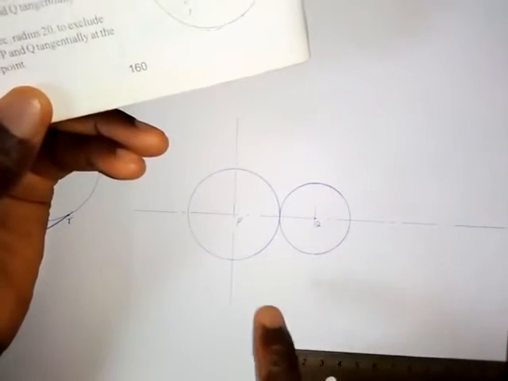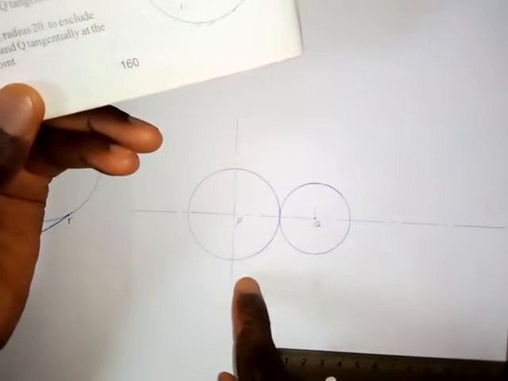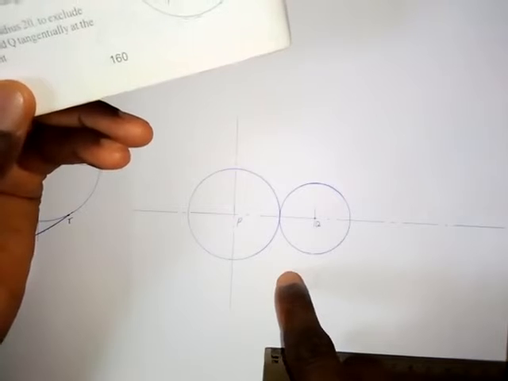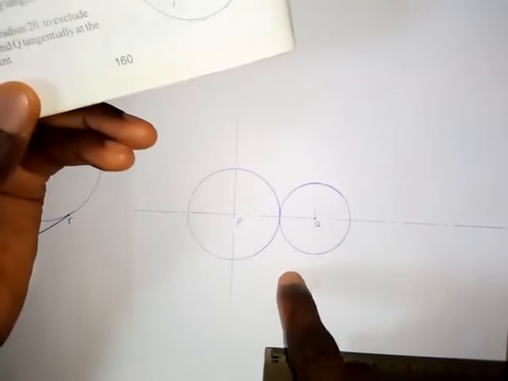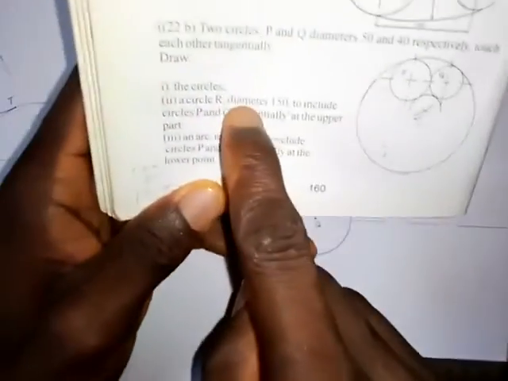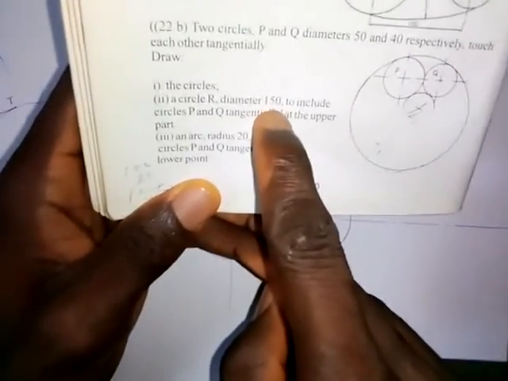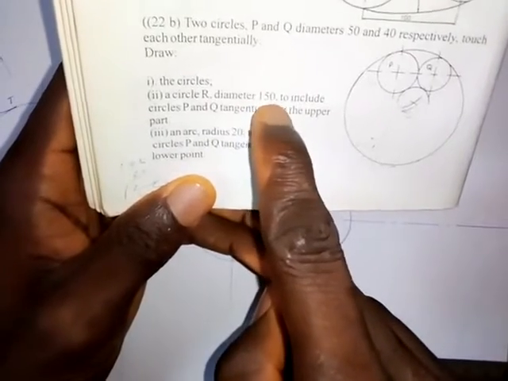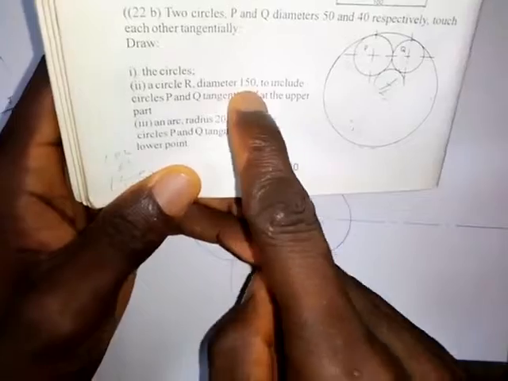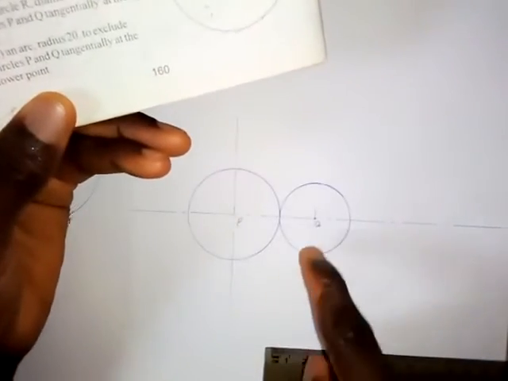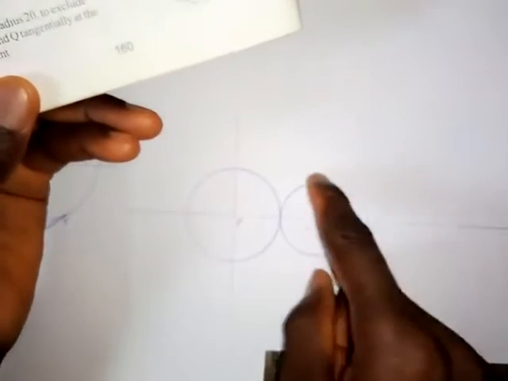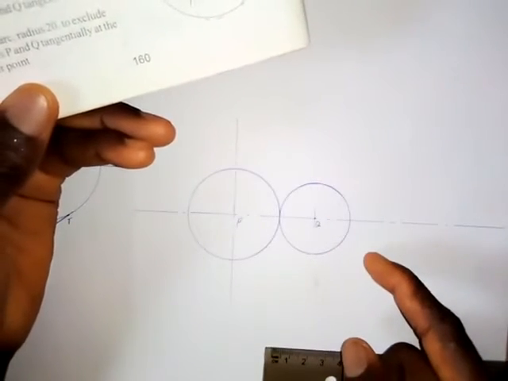So I need to locate a point down here where I put my compass. The diameter of that circle is 150, so 150 by 2 is 75. When I take 75 on my compass and draw the circle, it will touch these two circles internally.